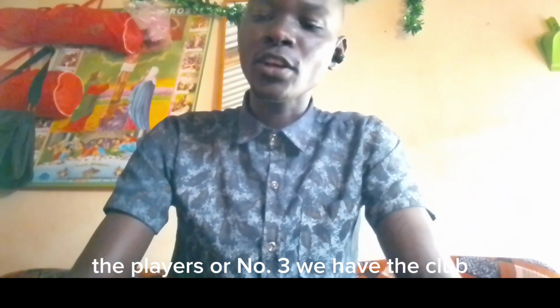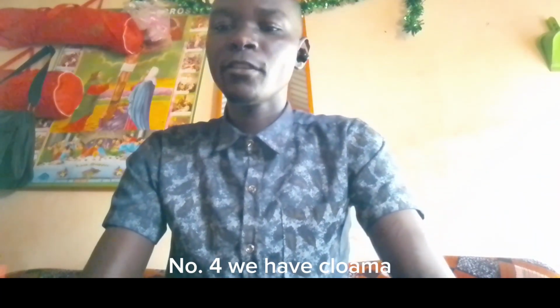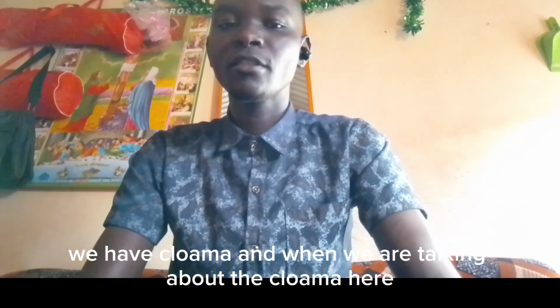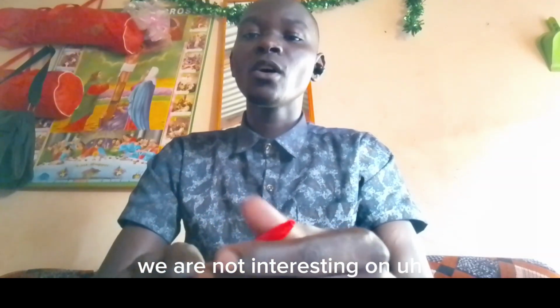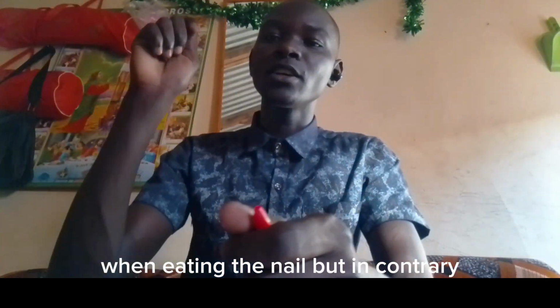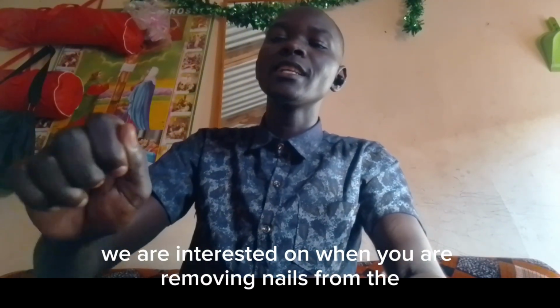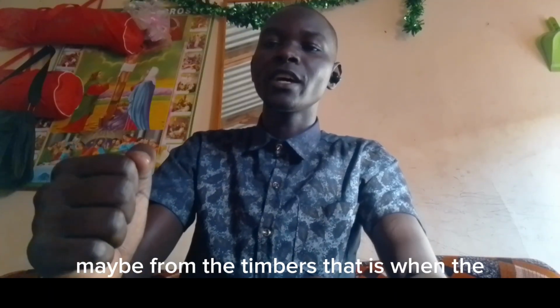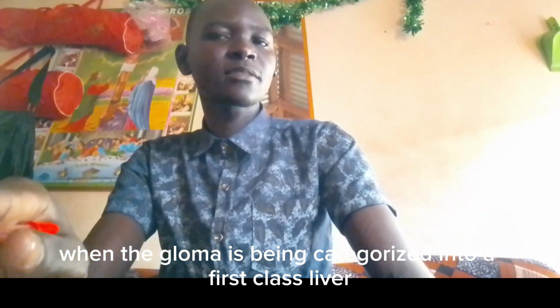Number 3, we have the crowbar. And number 4, we have the claw hammer. When we are talking about the claw hammer here, we are not interested in when you are using it for hitting the nail, but on the contrary, when you are removing nails from timbers. That is when the claw hammer is being categorized into a first class lever.